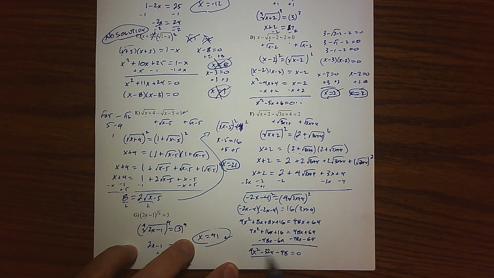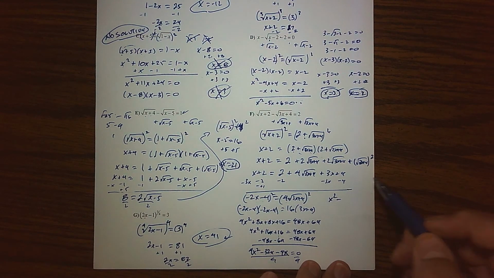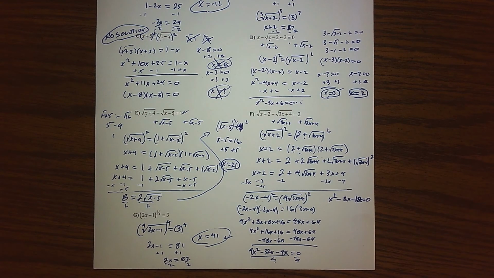If I divide everybody by 4, we end up with x squared minus 8x minus 12 equals 0. Okay, and so there's basically our equation at the moment.